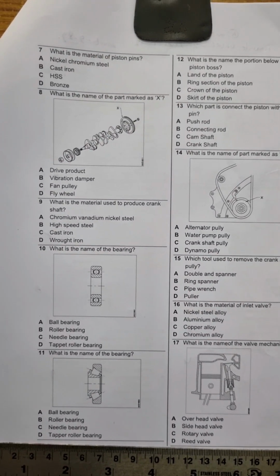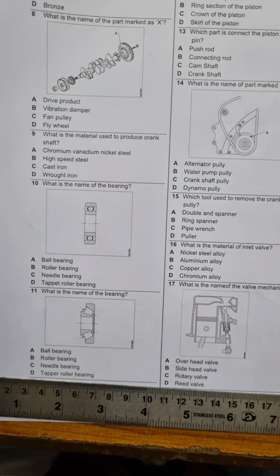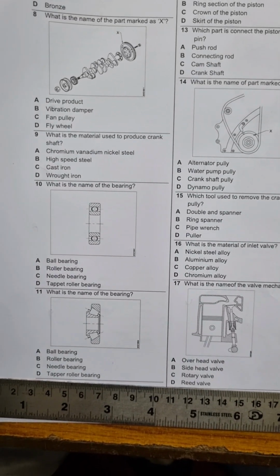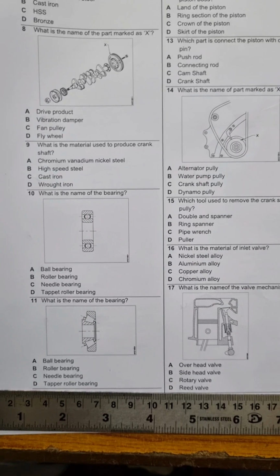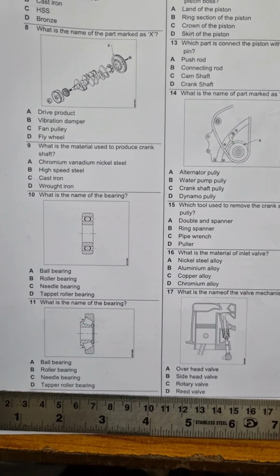Question number 11. What is the name of the bearing? Options: ball bearing, roller bearing, needle bearing, taper roller bearing. Answer: ball bearing.